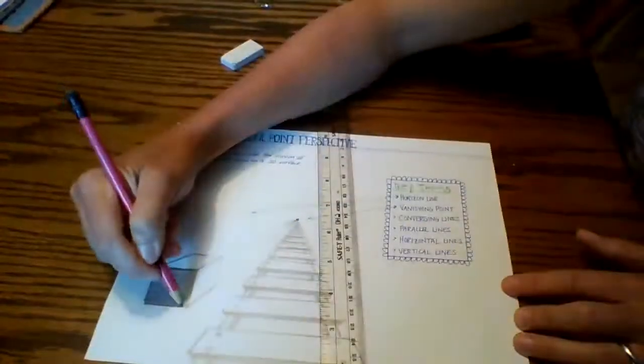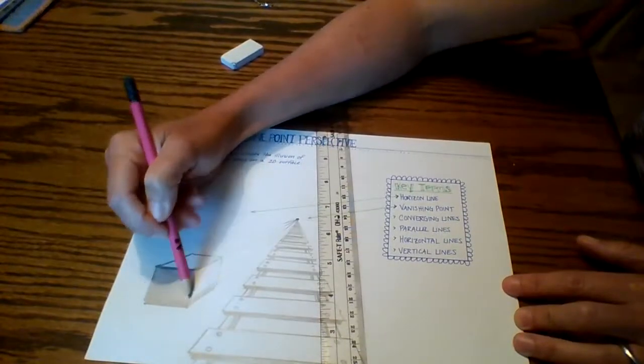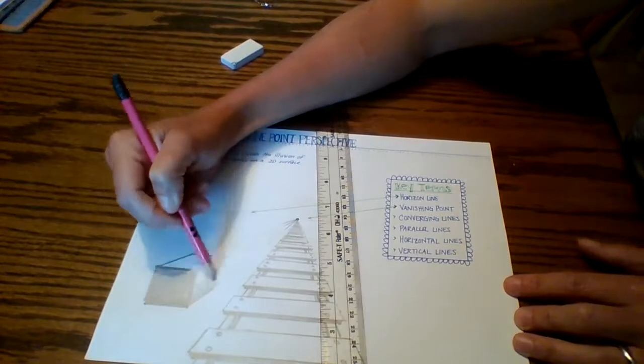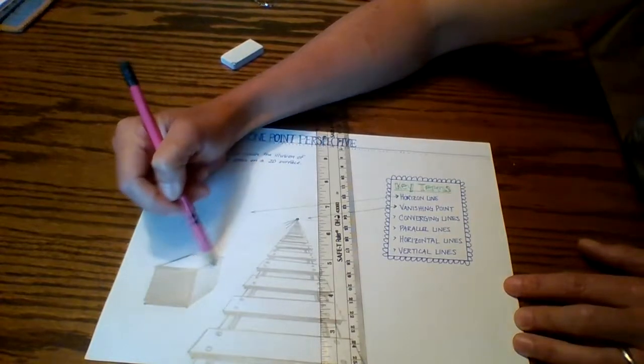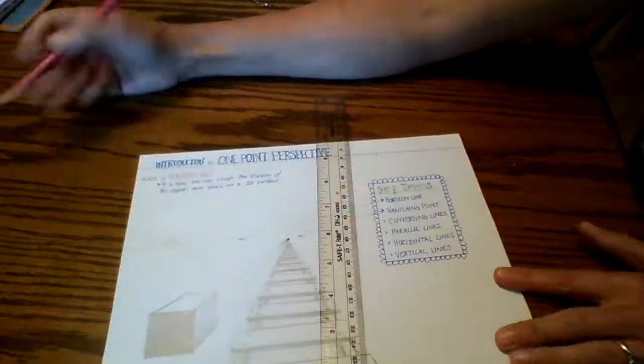Okay, and then I'm going to do my middle tones on the side. Notice I'm changing kind of the direction of how I'm shading because this is going back in the same direction. And then the top of the box is going to remain light.